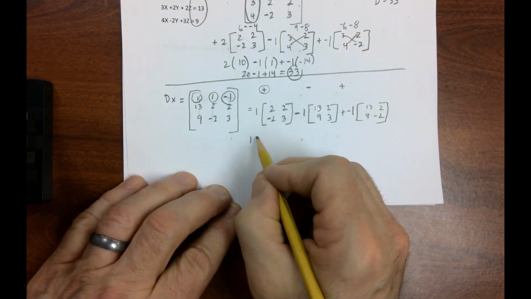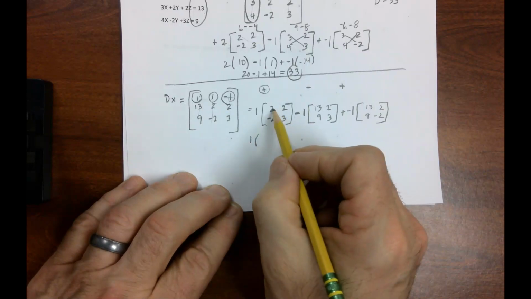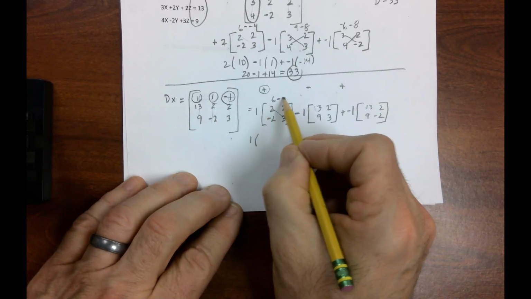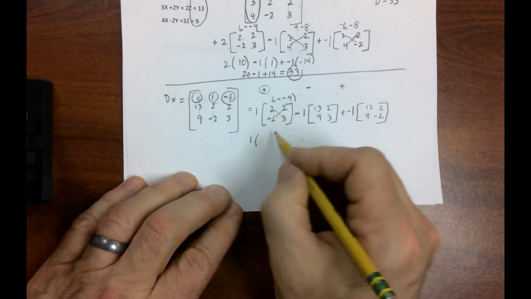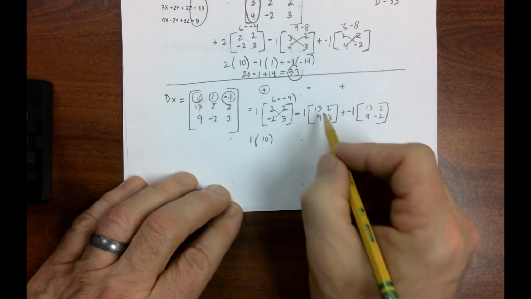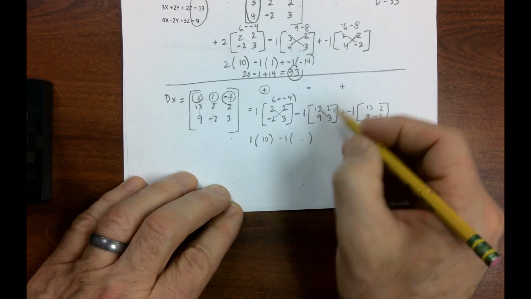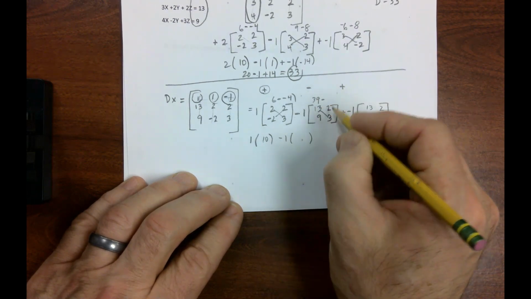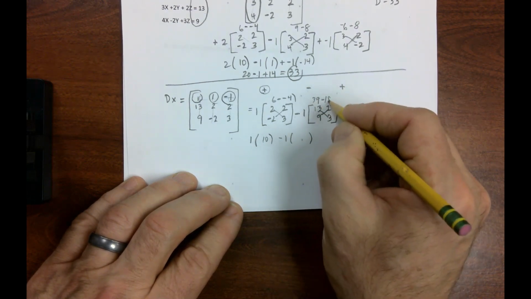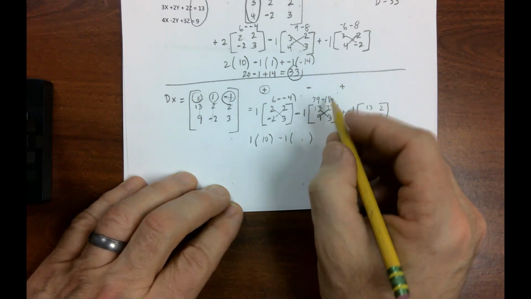So here we go. 1 times 6 minus a -4, which is 10. Minus 1 times 39 minus whatever that is, 18. So that's 21.